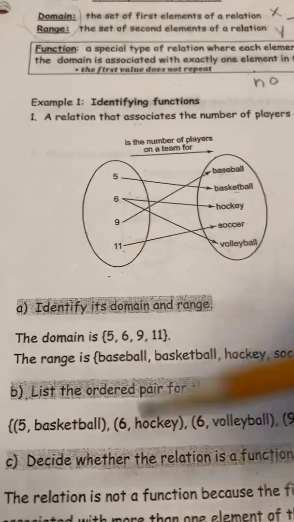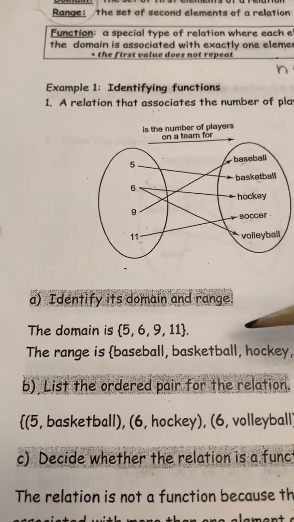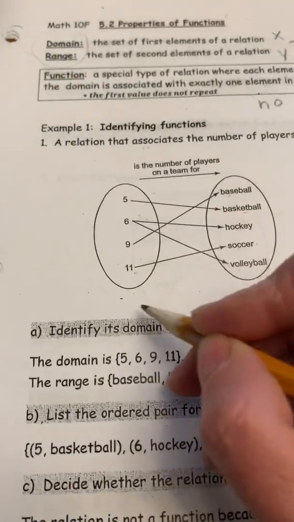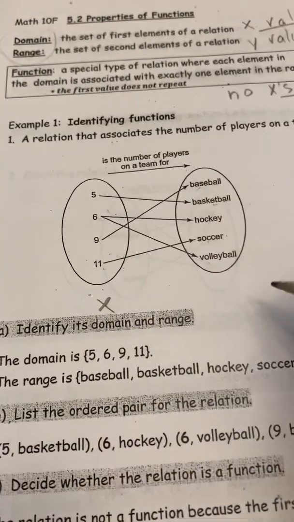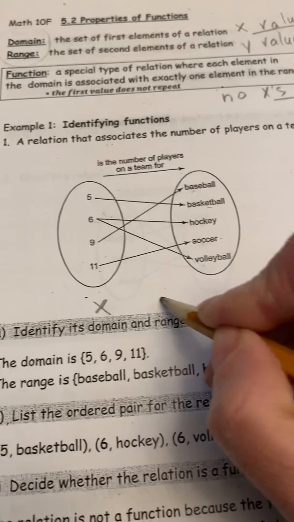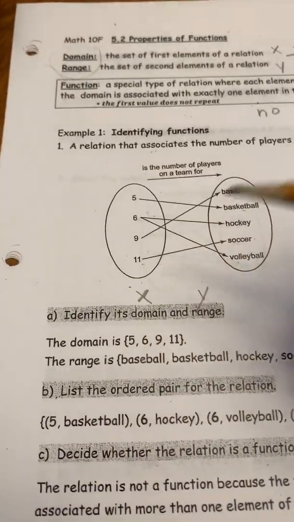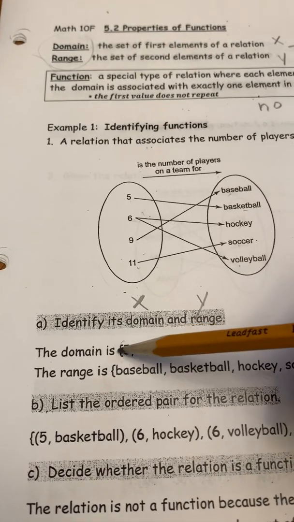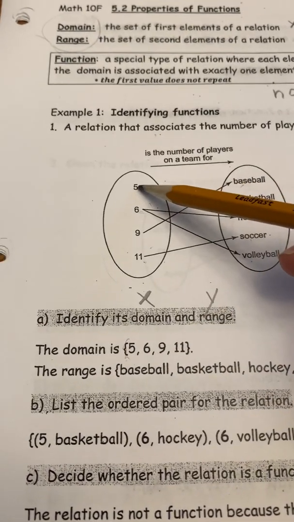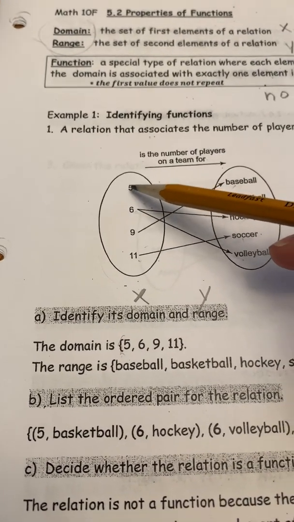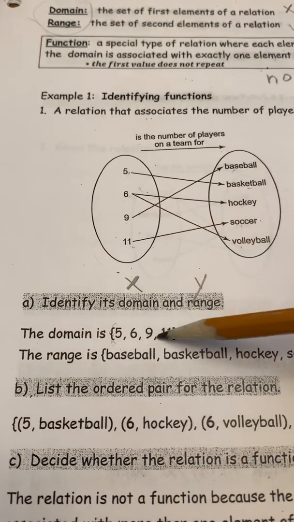Now I've typed in the answers here, so we're just going to talk through them. Identify the domain and range. What I want you to start doing now is every time you see the word domain, write an X above it. Every time you see the word range, write a Y above it, just so that you start to get that. So what is the domain? We're going to use set brackets, and we're going to write always in numerical order: 5, 6, 9, and 11. That's all we wanted.